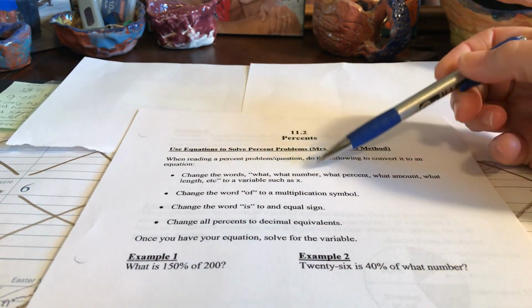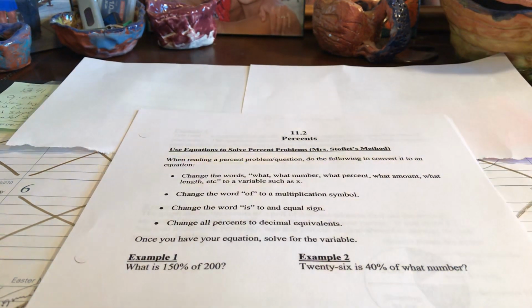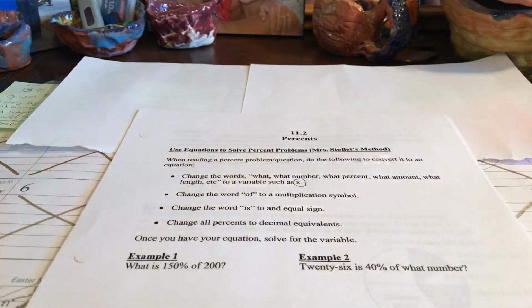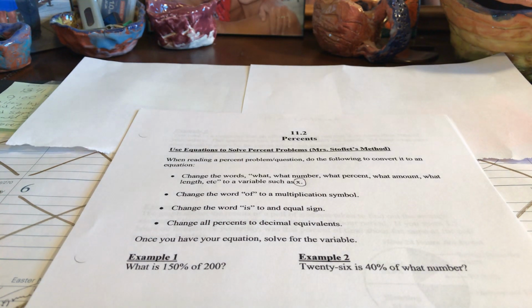So the word what, or what number, or what percent, basically whatever it is you're trying to find, that's your variable. You don't know what it is, so you use a letter. That's the purpose of a variable. Change the word of to times, or to a multiplication symbol. If I said 3/4 of 100, you could do 0.75 times 100, 75% of 100. The word of in a question for mathematical purposes is the same as multiplication. Change the word of to a multiplication symbol.